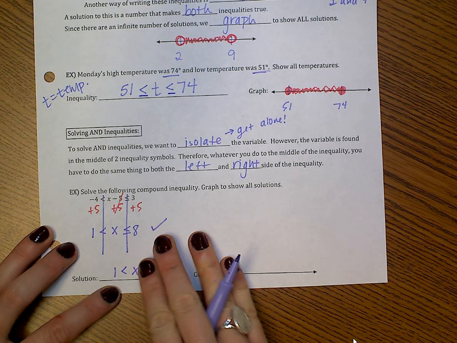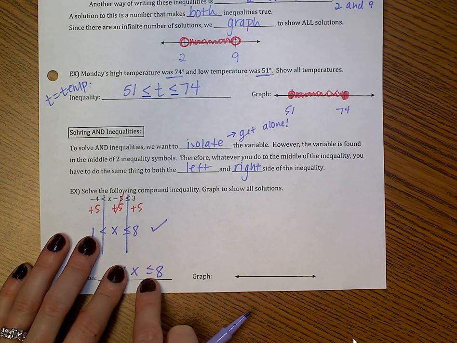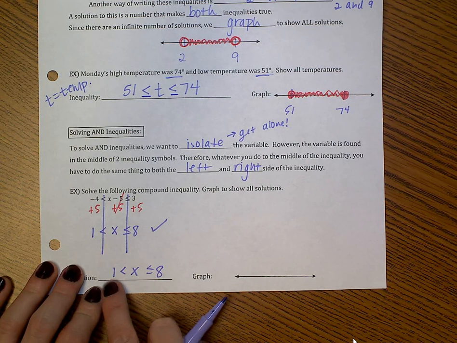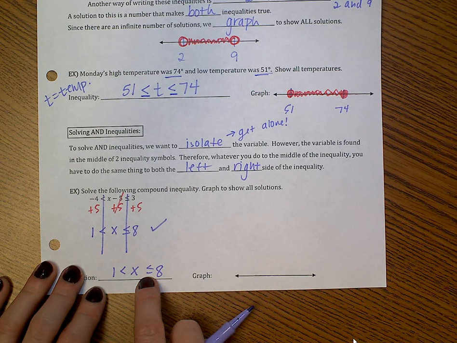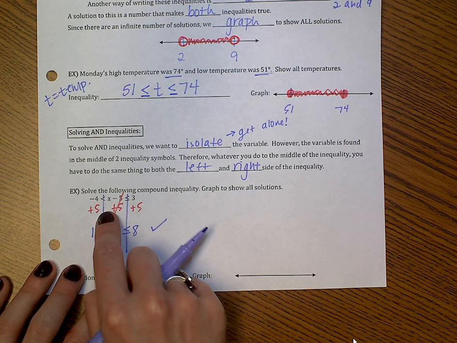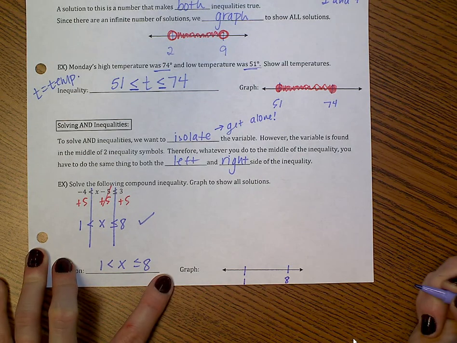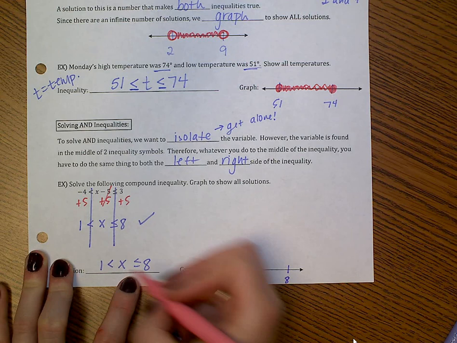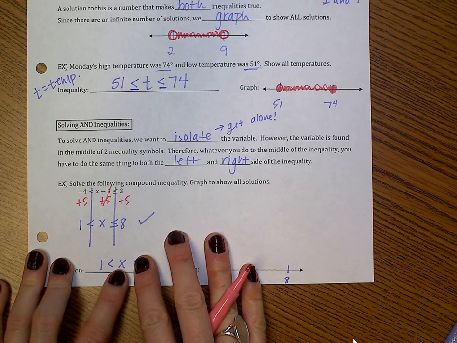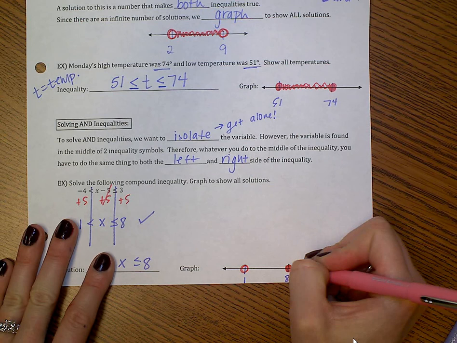So x is bigger than 1, and, I know this is an and, x is less than or equal to 8. So basically, all the numbers between 1 and 8, 8 is a solution because it can be equal, 1 is not. All of those numbers are solutions to this when I plug it in. So I'm going to show where the answers are on the graph here. I want an open circle above 1. Okay, 1 is not a solution. 8 is though, so I'm going to do a closed circle above 8. And I want all the numbers in between.